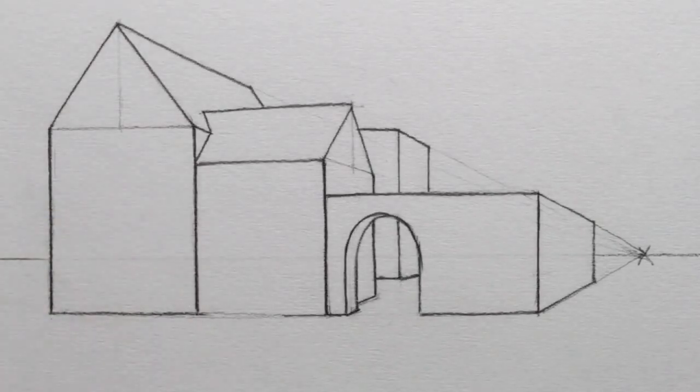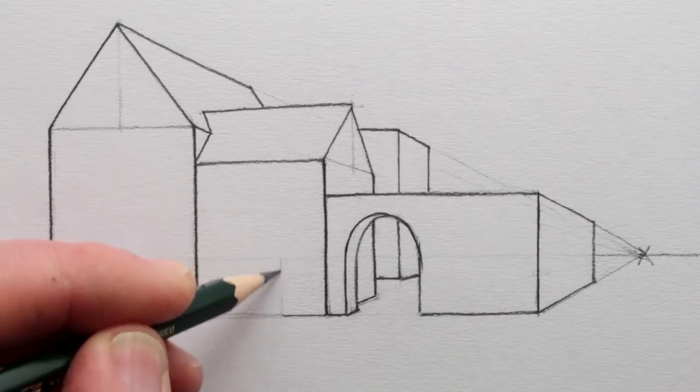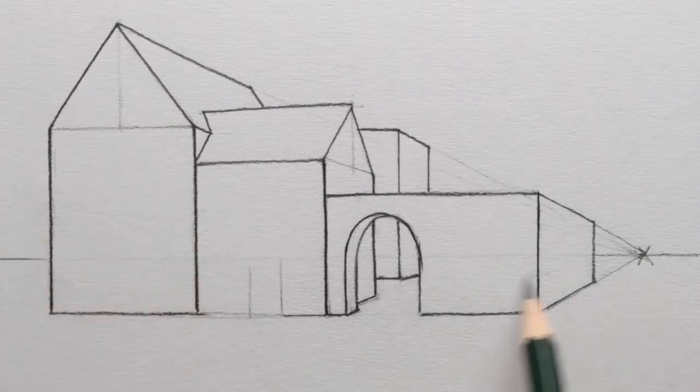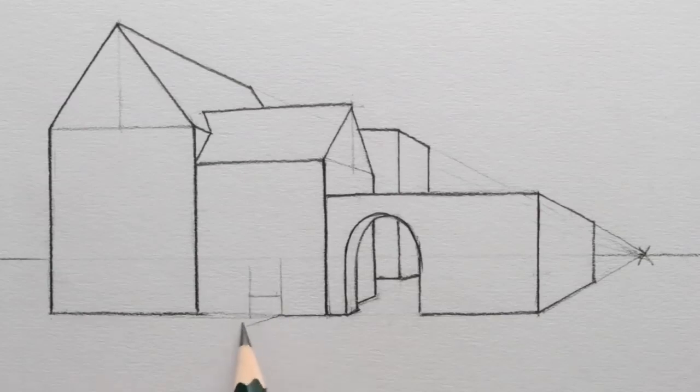We could add a door with some steps in front of it. Now again, the parts of the steps that go towards the right, those lines will all follow diagonal paths to our vanishing point.